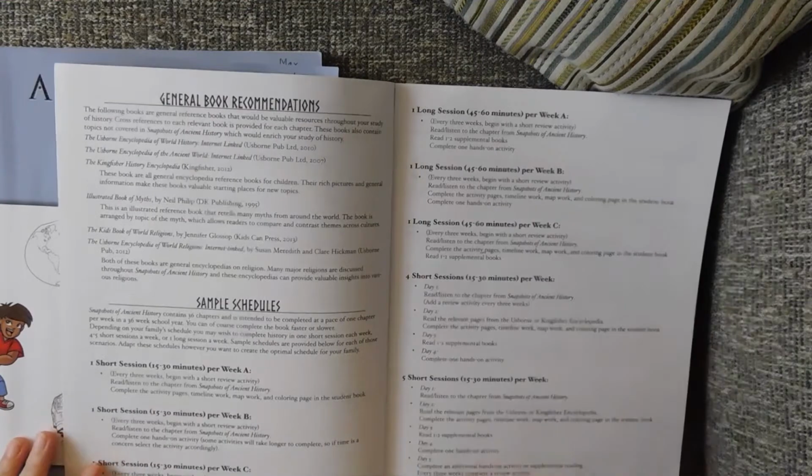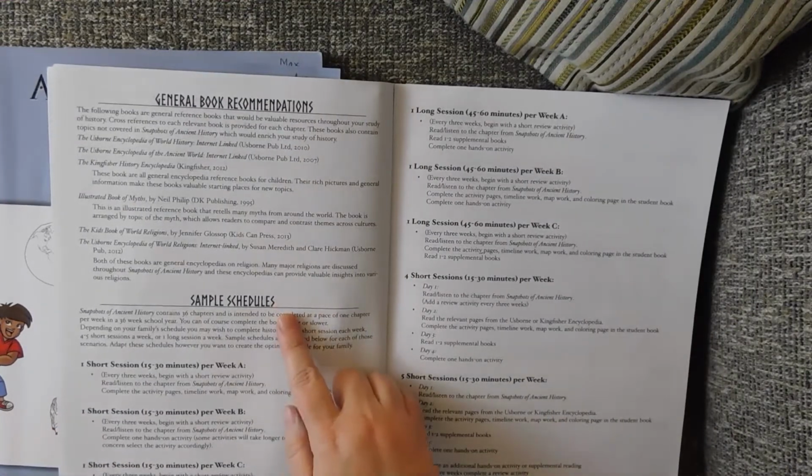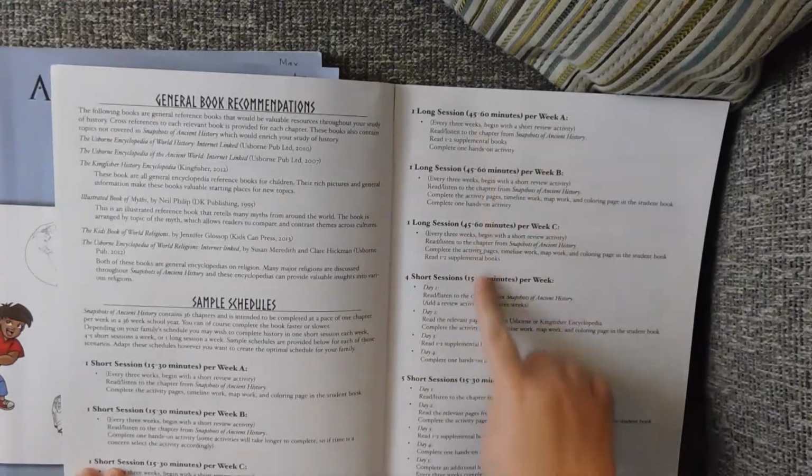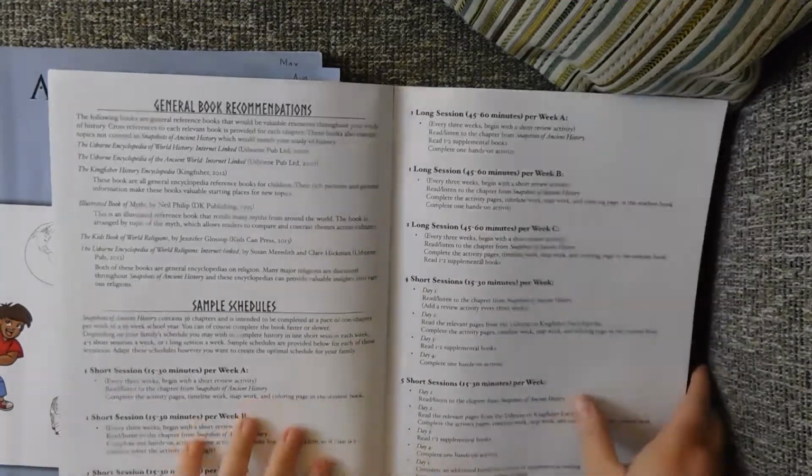Also listed in the instructor guide are some sample schedules. You can go through and find out what works best for your family.